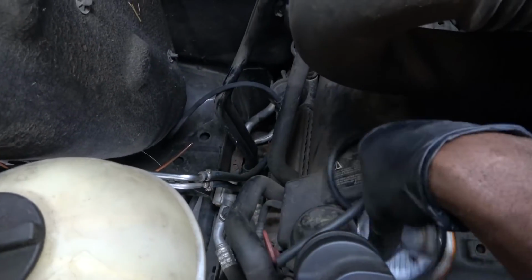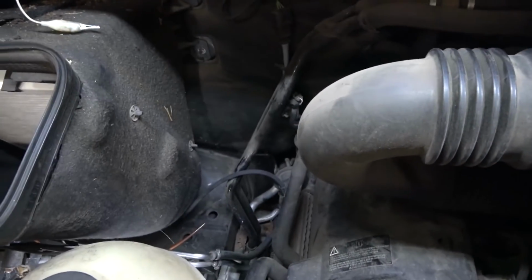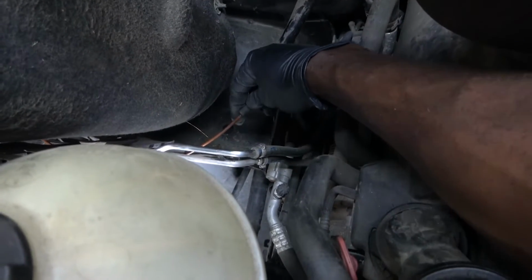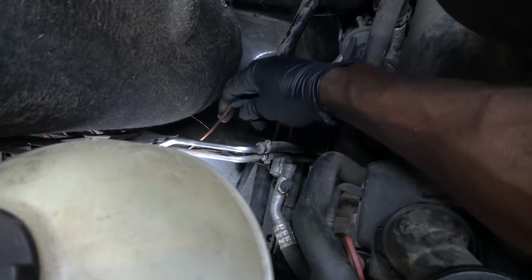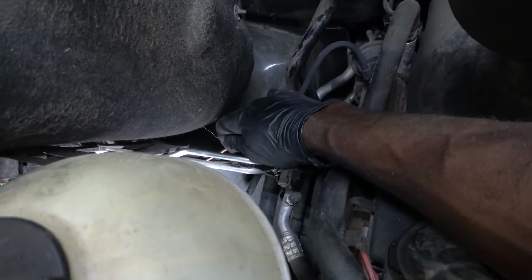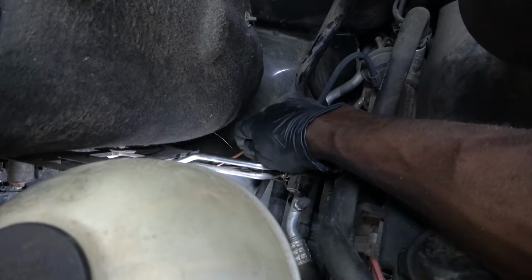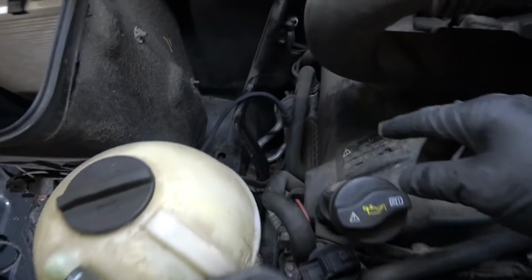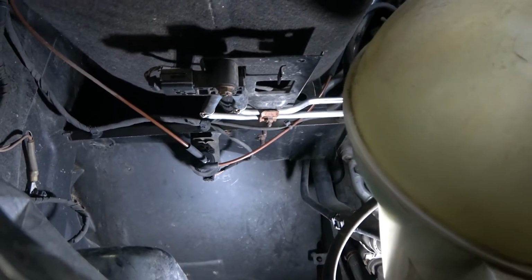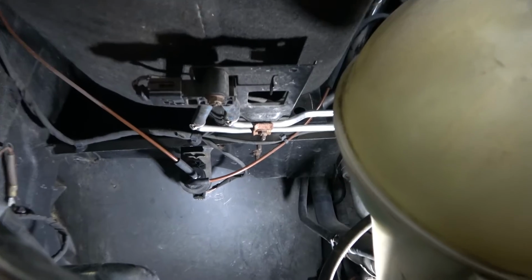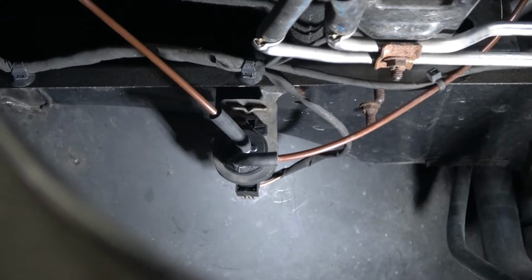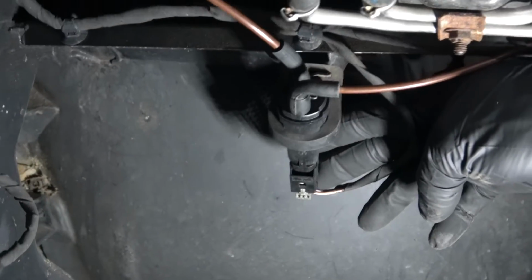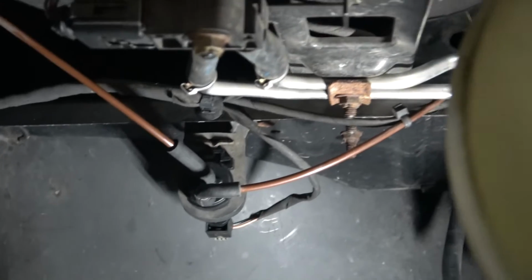So I'm going to disconnect the gauge, so we are done with our testing. I'm going to reconnect this vacuum hose to this plastic tube over here. Okay, so just like that, our switchover valve is new. Right there, brand new switchover valve. Okay, so that's good.